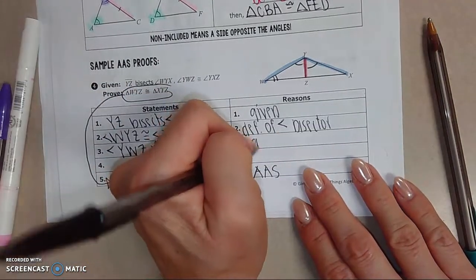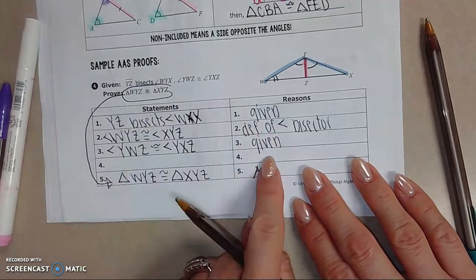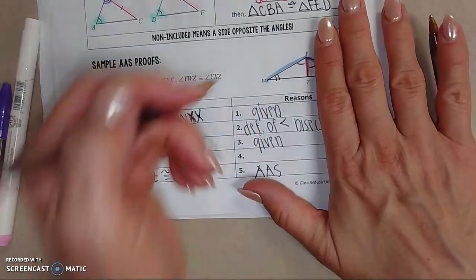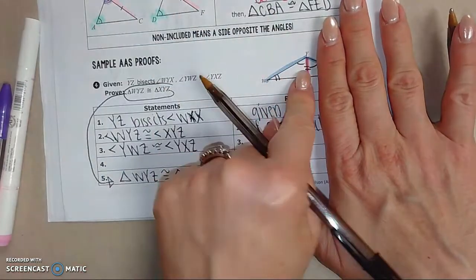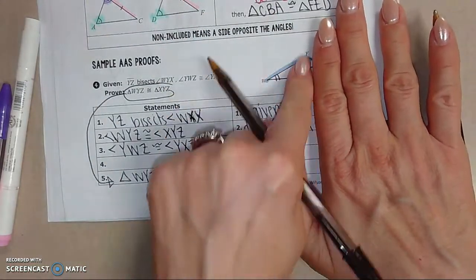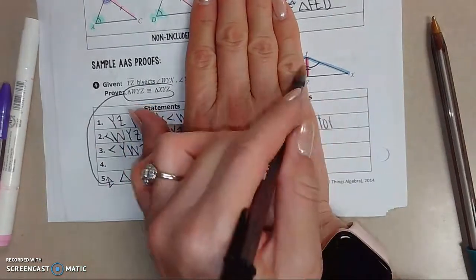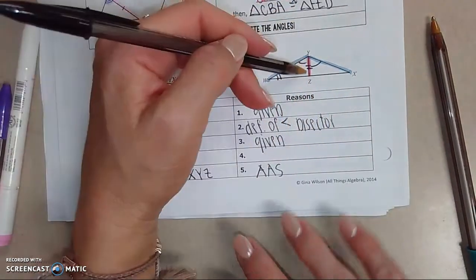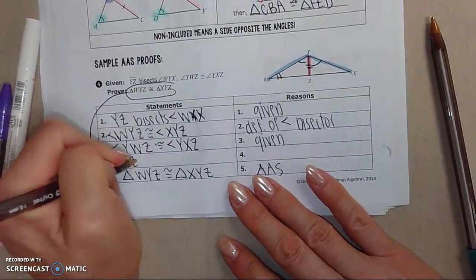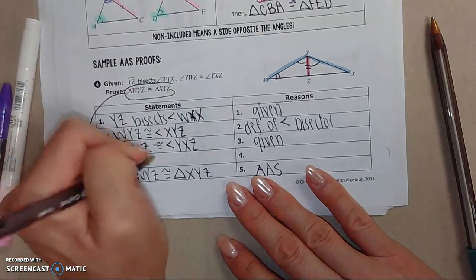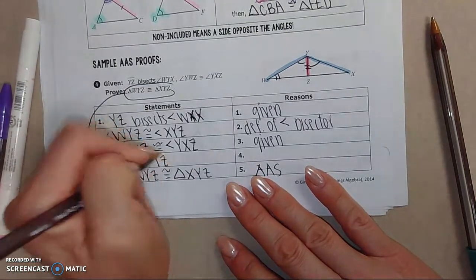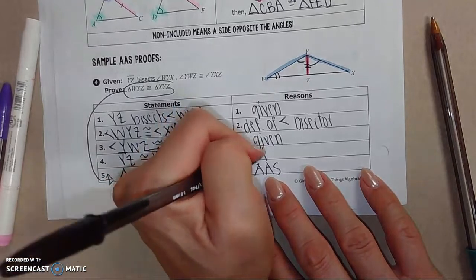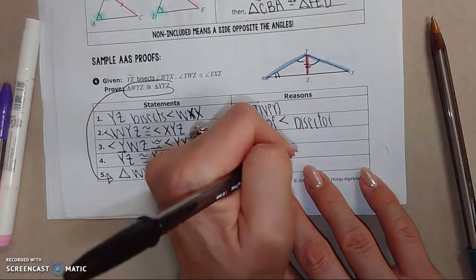And that's a given. Okay, last up, they share this side, this red side, right? It's part of this triangle and it's part of this triangle. So this red side, we're going to say YZ is congruent to YZ, and that would be reflexive.